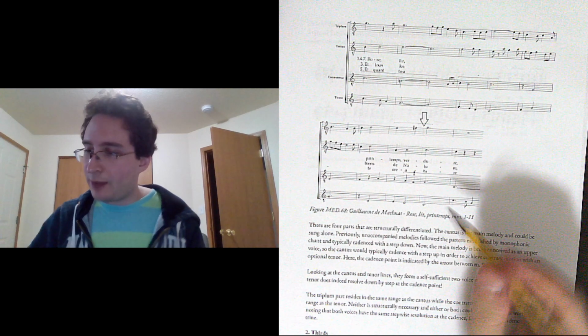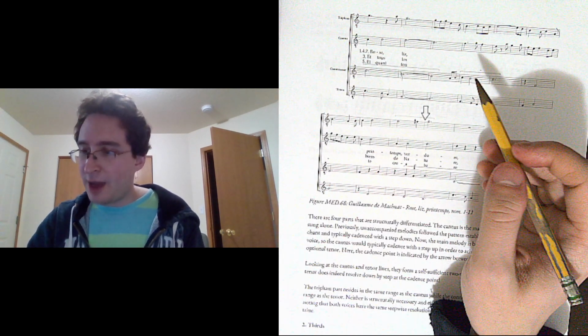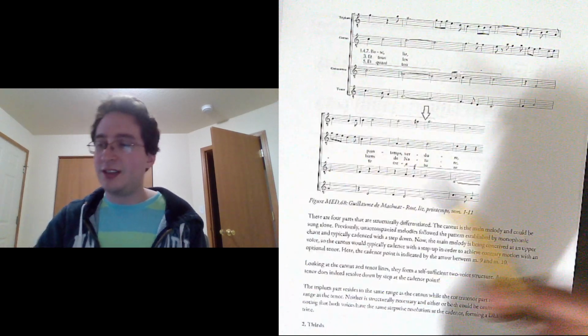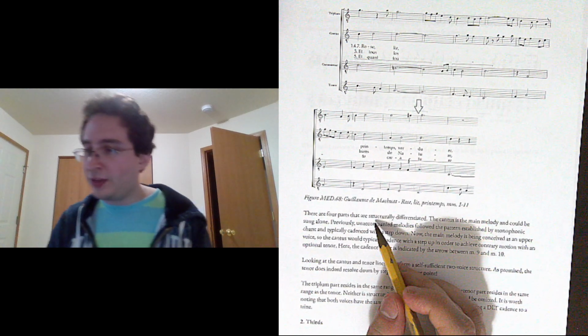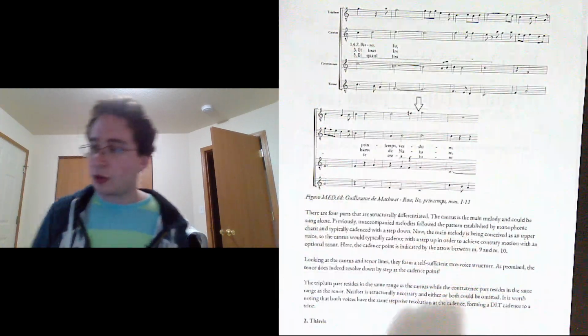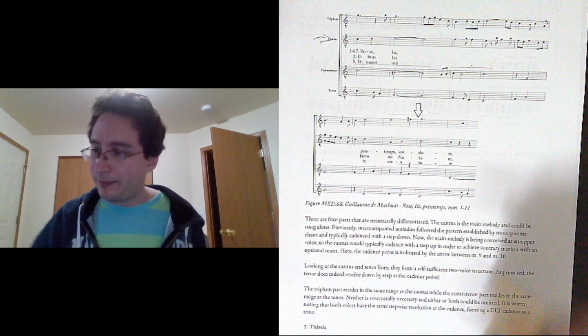So here's an example, Rose, liz, et printemps, measures 1 through 11. I'm not going to play it because there are 4 voices, but you can definitely look up a recording of this piece. But all these 4 voices have a specific structural function. The cantus is the main melody.